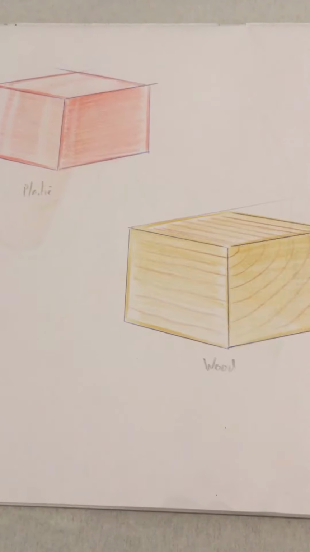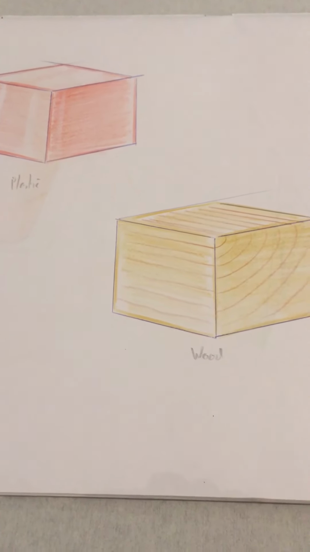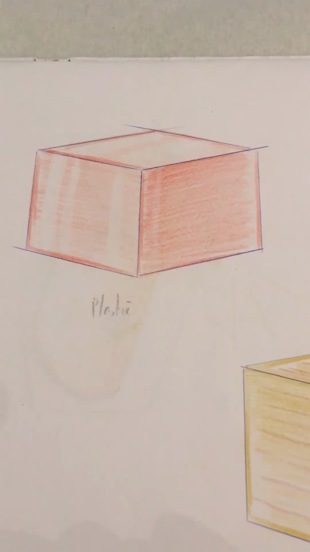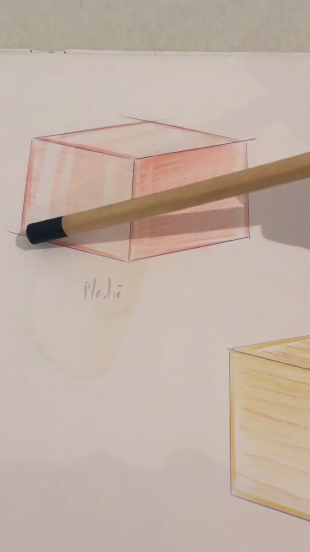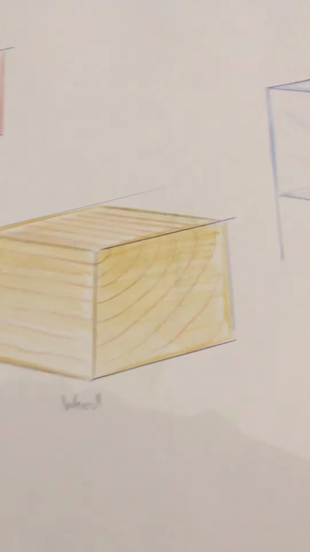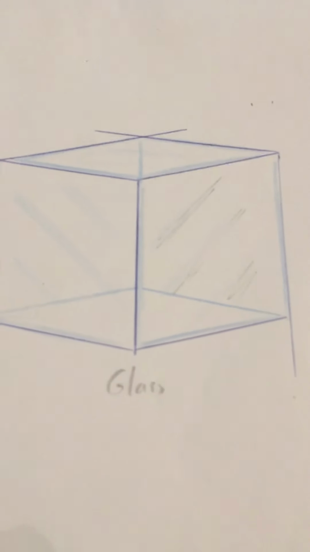So last lesson I showed you how to render. I actually drew 3 cubes and I showed you how to turn one of them into plastic. So we focused, if you remember, on the reflection lines. I showed you how to turn one of them into wood. And what I want to focus on today is the last one, which is glass.